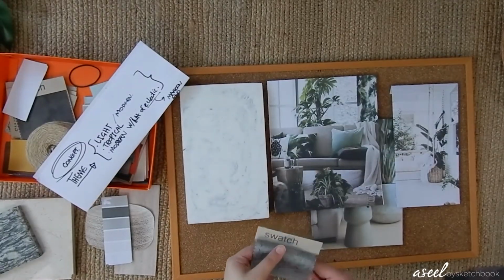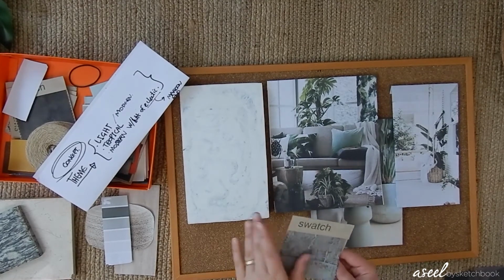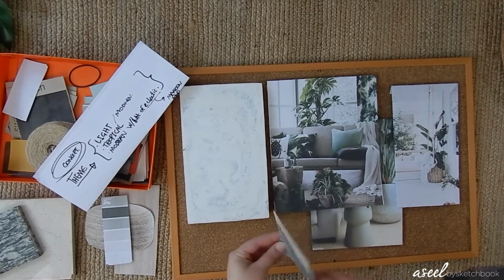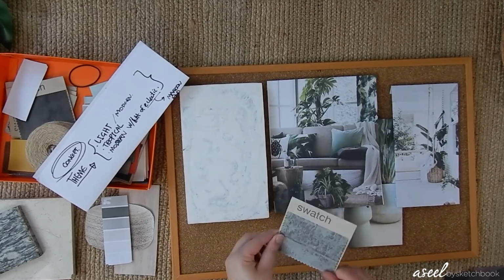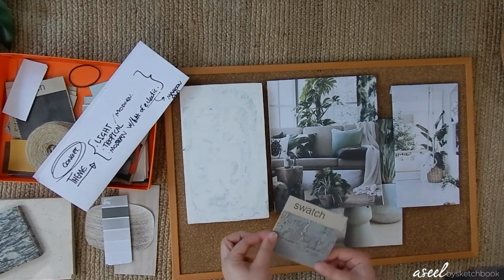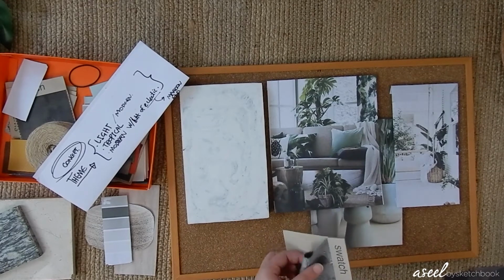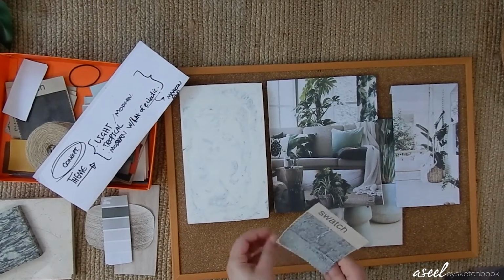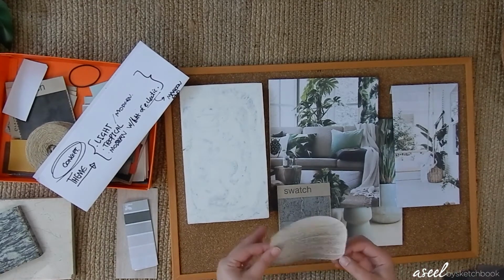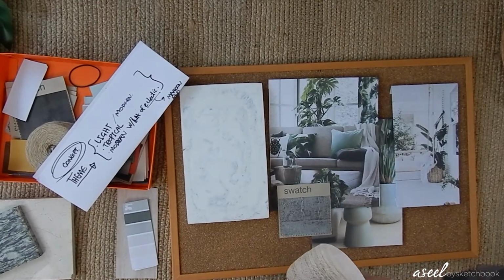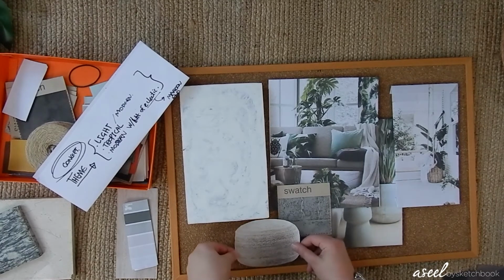And this texture is something that I would really like. It's more transitional than it is modern. So I'm going to be adding this, hoping that I'll find a curtain or something that will give me this sheen and texture. I'm going to be adding an element that I really love, and that is seagrass. I think that it will fit very nicely in the living room.